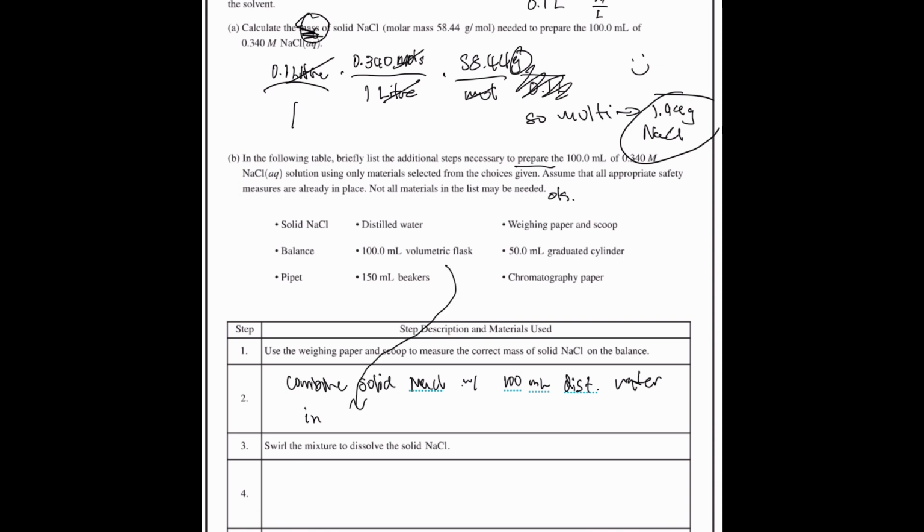And we're going to use that 100 cc volumetric flask that they provide us, because these AP guys really like it when you use their question. I mean, obviously. But yeah. So now we swirl the mixture. Okay, now we just have to add more. So we fill the volumetric flask with more distilled water to the 100 cc, 100 milliliter calibration mark, which I'm going to write in a second.